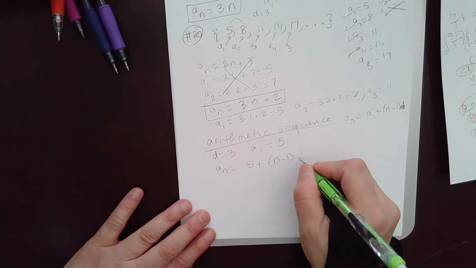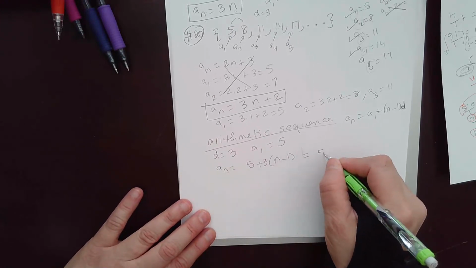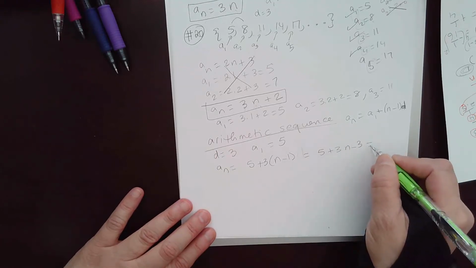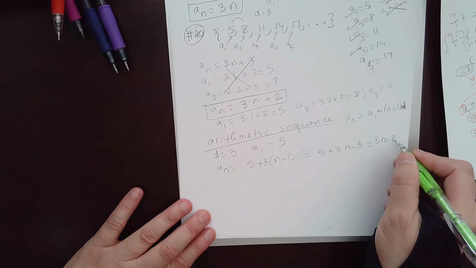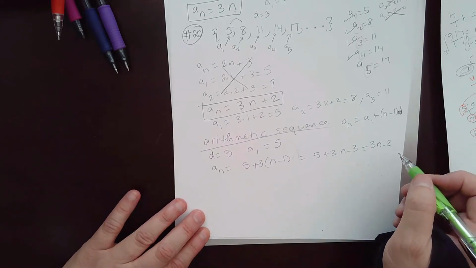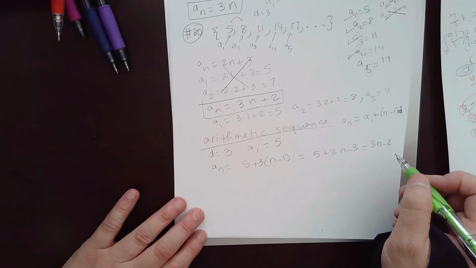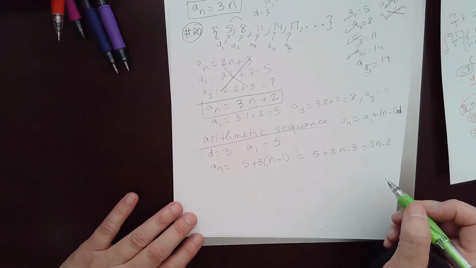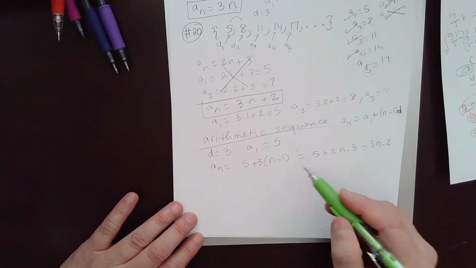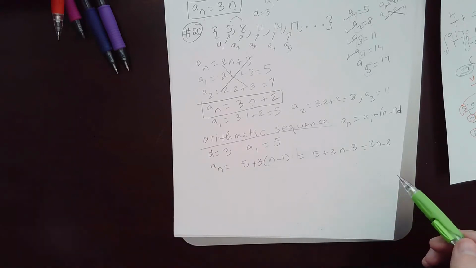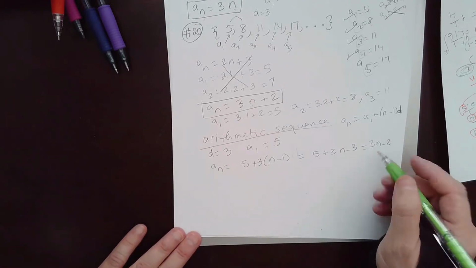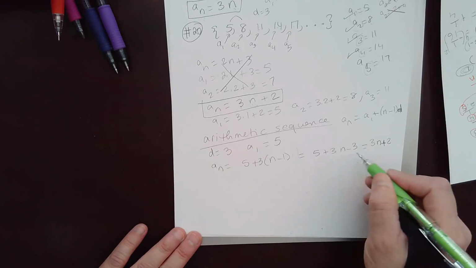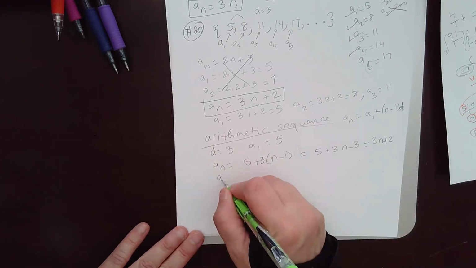Is 3, so I'll put this here, and that will give me what? 5 plus, distribute the 3, n minus 3. So 5 minus 3 is 2. 3n minus 2, that's the same. Did I? N minus 1. Oh, it's 5 minus 3 is 2, not minus 2. So 3n plus 2. 5 minus 3 is 2. So a_n is 3n plus 2.